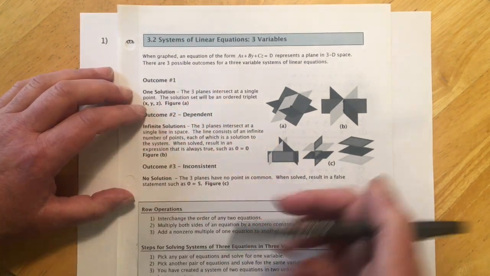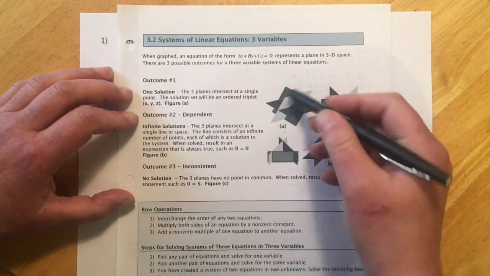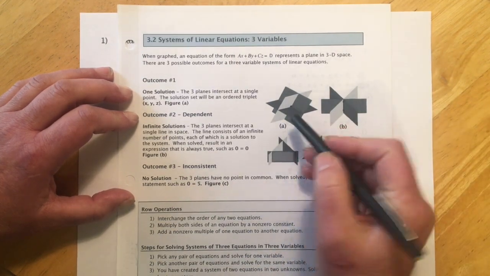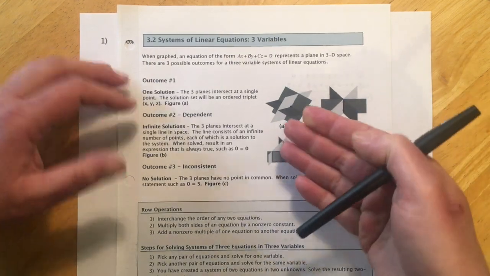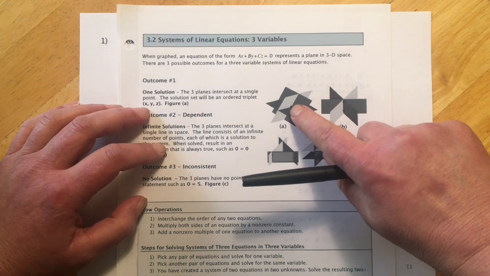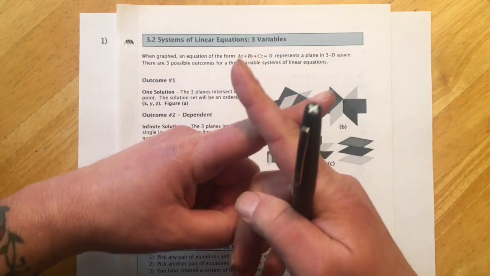So when you get 1 solution on these, it's like this figure right here, and this is the first page of the notes, so you can certainly pull this up from the lecture notes. But you can see it's 3 planes, they're intersecting in space at that 1 point right there in the middle, and so that 1 point would be your solution. So that's the equivalent of the 2 lines crossing.